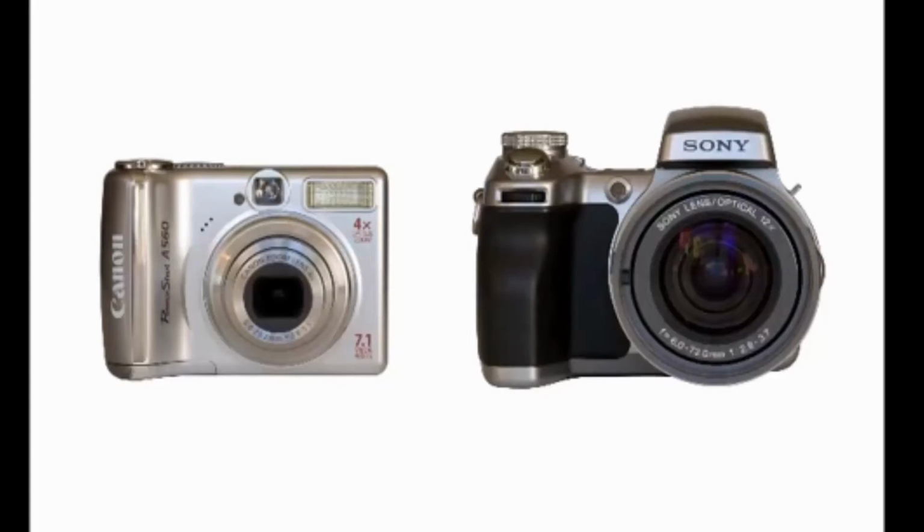Some people buy a small camera to keep with them and a larger camera for events where they want to use a longer lens. If you're buying the digital camera as a gift for someone else, what are their picture-taking needs and which camera would best suit them?